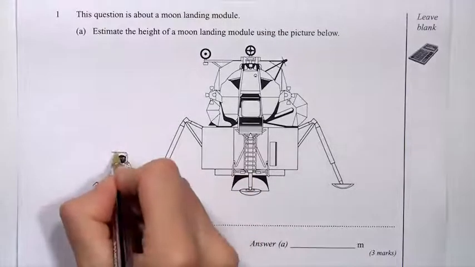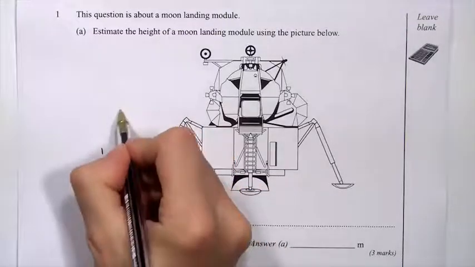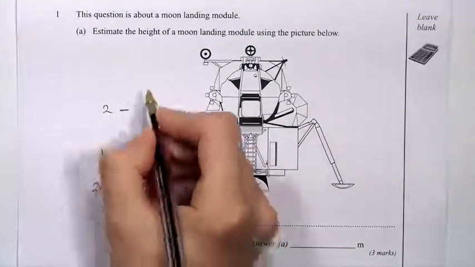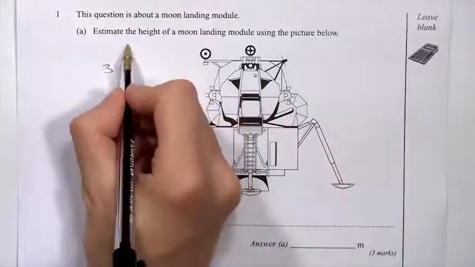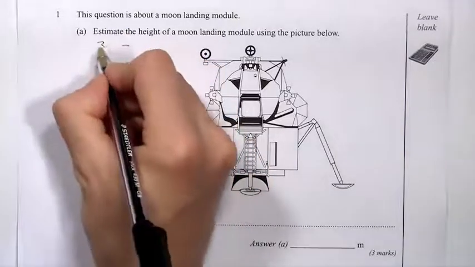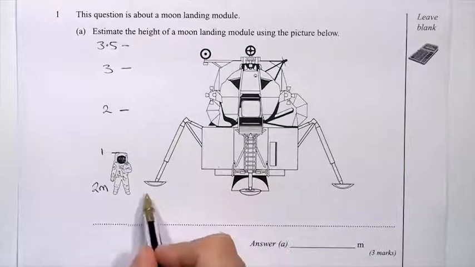So if I mark the top of his head, that's 1 astronaut. Same distance again is about there, so that's 2. Same distance again is about there, so that's 3. And that's the top of the module, so it's about another half. So the module is about 3.5 times the height of the astronaut.